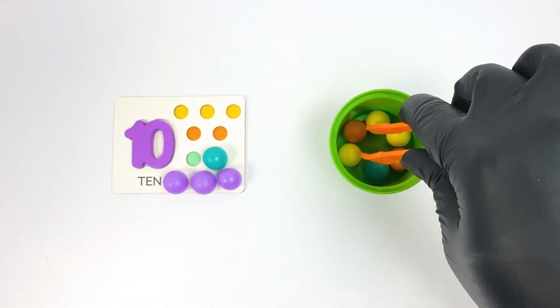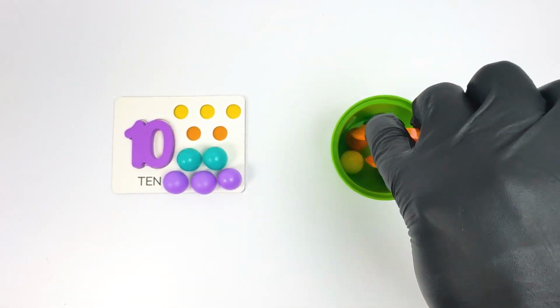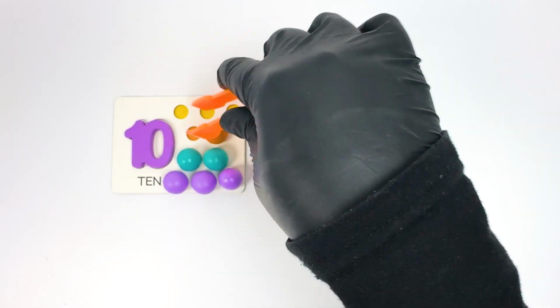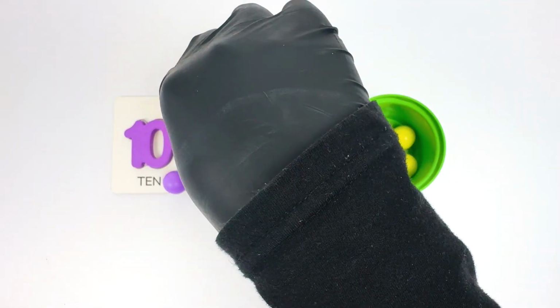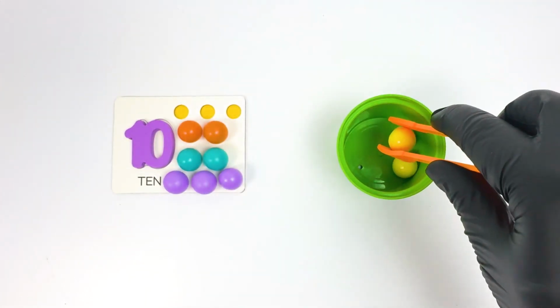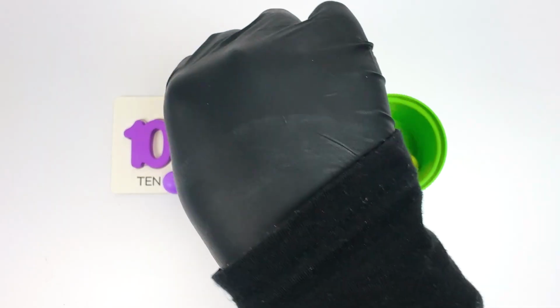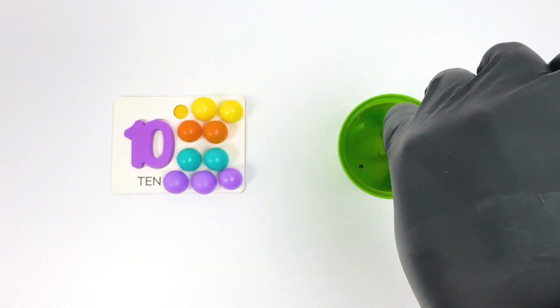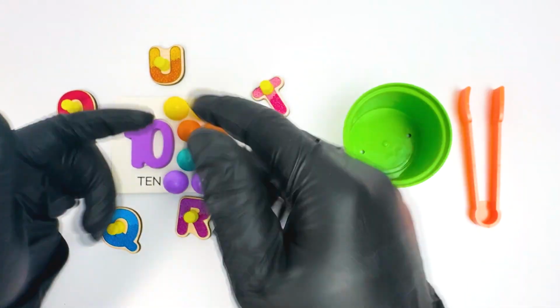1, 2. 1, 2, and the last one are yellow balls. 1, 2, 3. Great, we found some more letters.